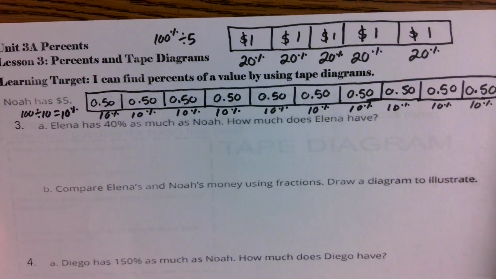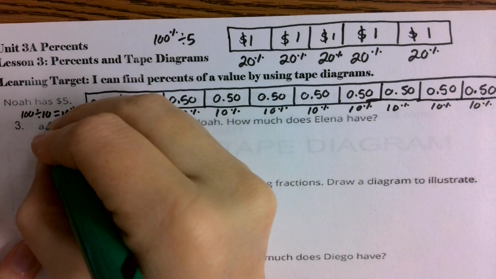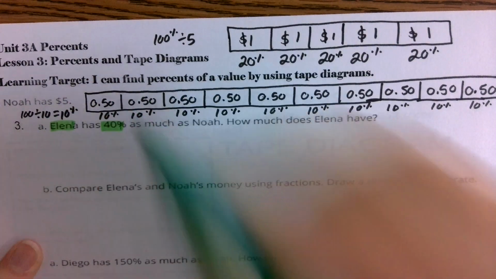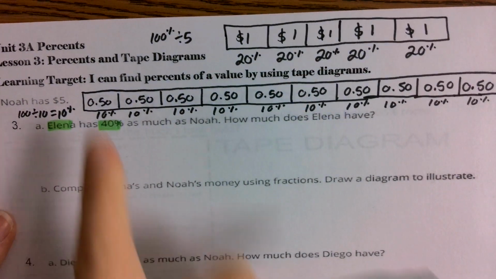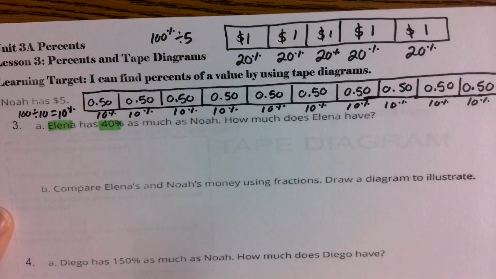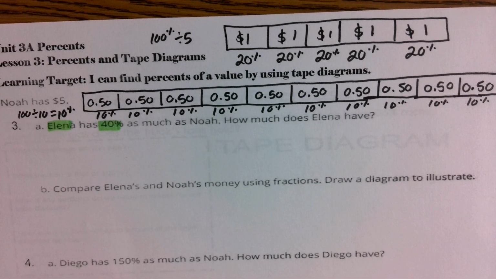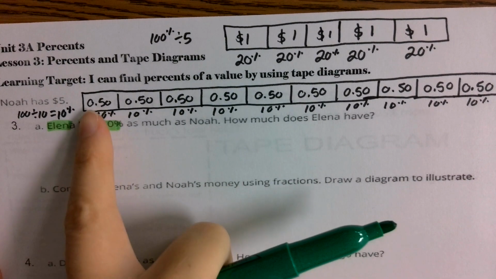So if we're talking about 40%, I'm going to go ahead and highlight her in green, because I've got 2 different ones I'm focusing on. So Elena has 40% of Noah's. So here's Noah's. I want to find 40%. How many boxes do I need to highlight to find 40% for this box?